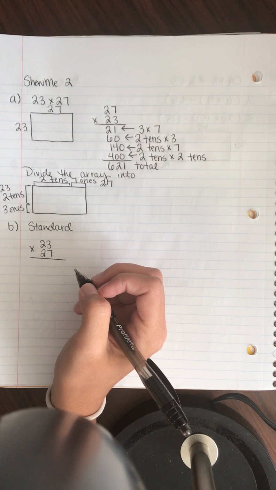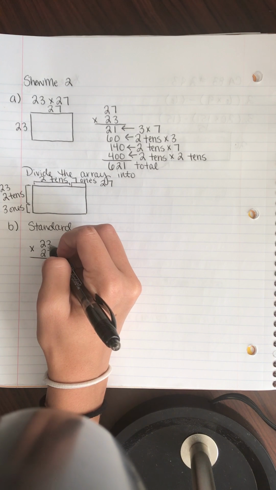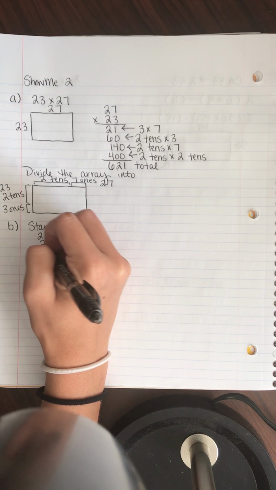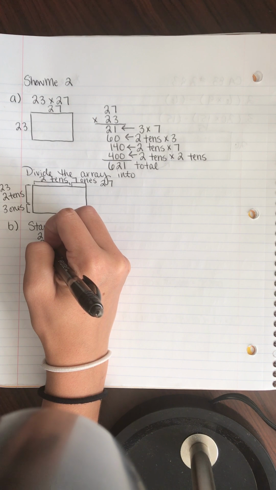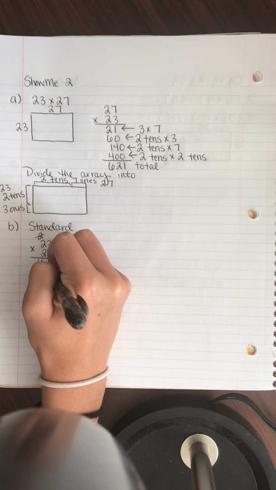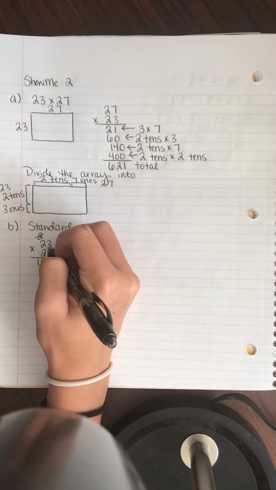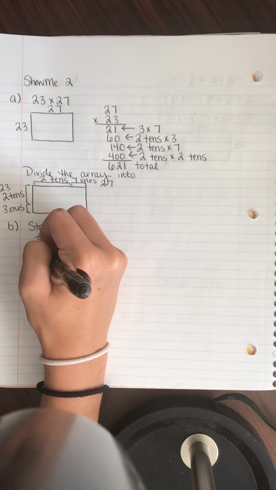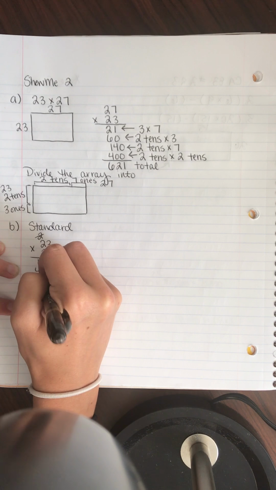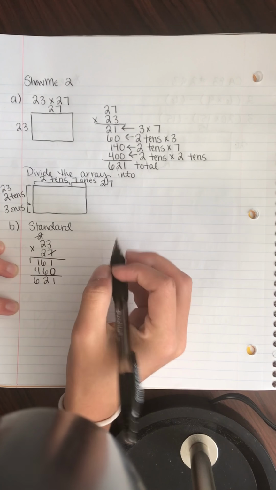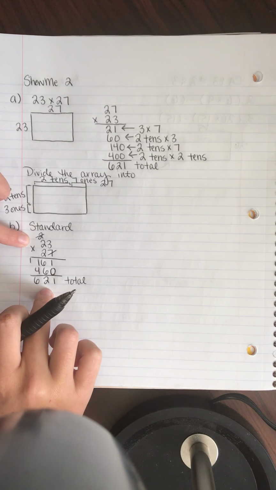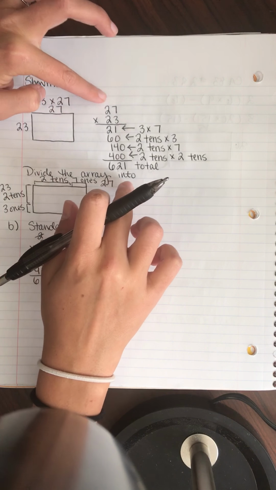So in our standard algorithm, we would do 3 times 7, which would be 21. 7 times 2, 14, plus 2 is 16. So once we've used those, we mark those out, and we come down here and bring down our 0. 2 times 3 is 6. And 2 times 2 is 4. Once we add those together, we get 621, which is the same total we got up here. So we see that the standard algorithm is just a shorter version of what we did up here with the partial products algorithm.